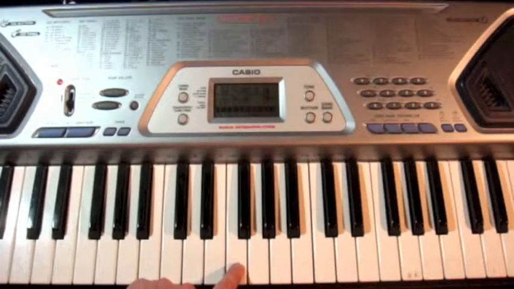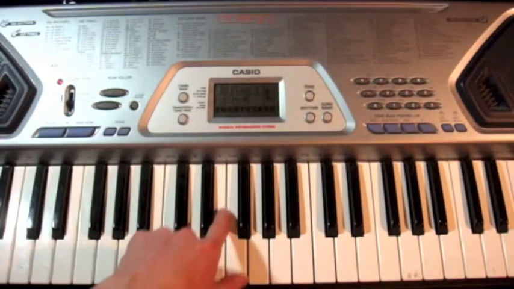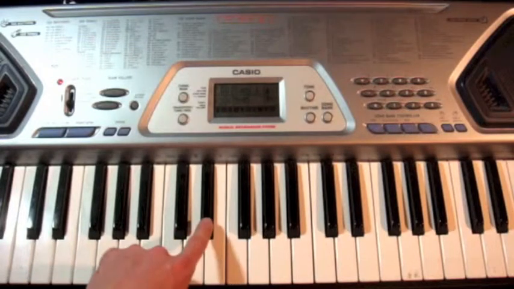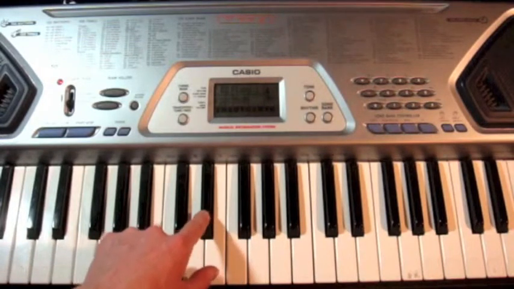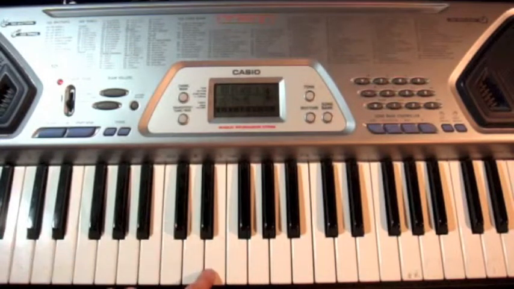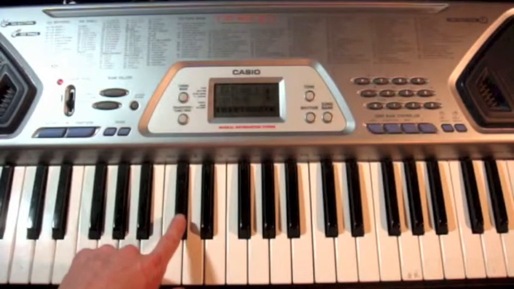But yeah, this would be E sharp, just because there's no black key to go to right here. But we do have an E flat that is a black note because it's up and to the left. So that would be E flat. And then this is up and to the left from the D, so this is D flat.